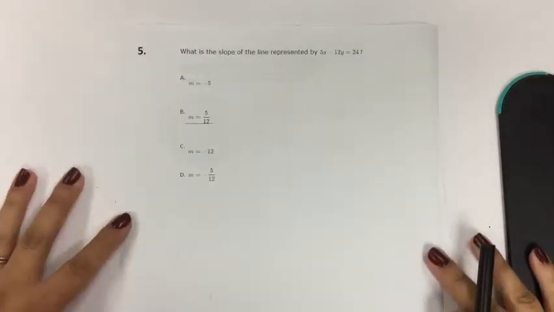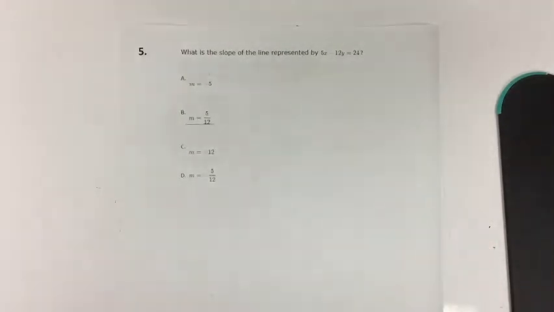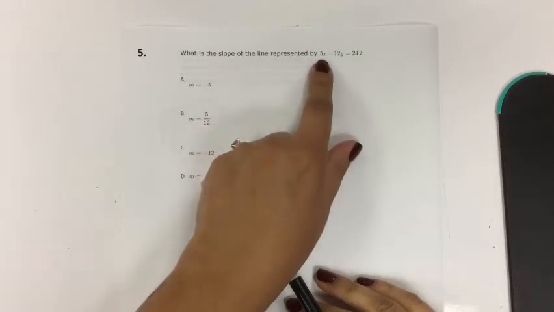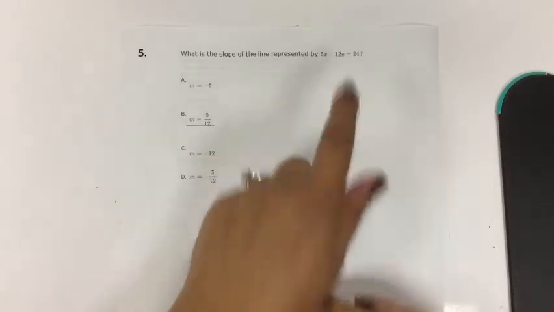I grabbed the most missed questions from my class, and the first question that I'm going to go over is question number 5. And it says, what is the slope of the line represented by 5x minus 12y equals 24?